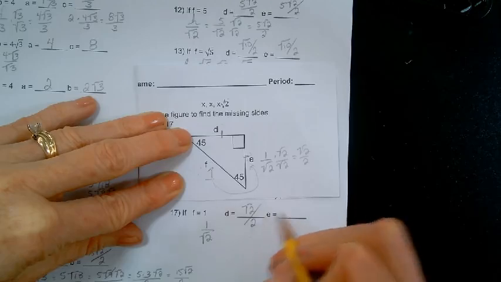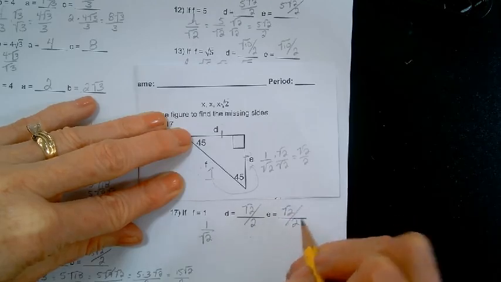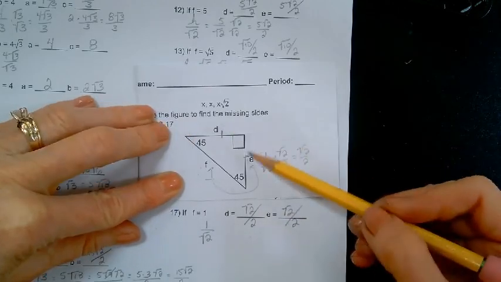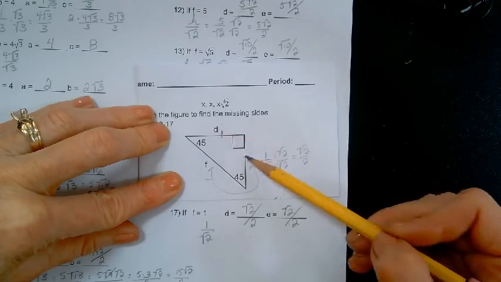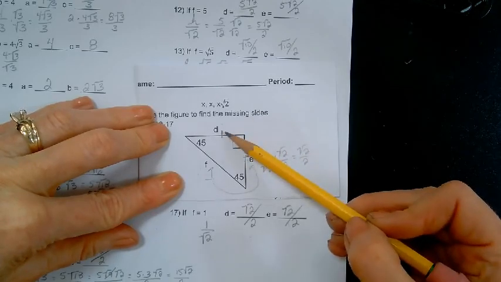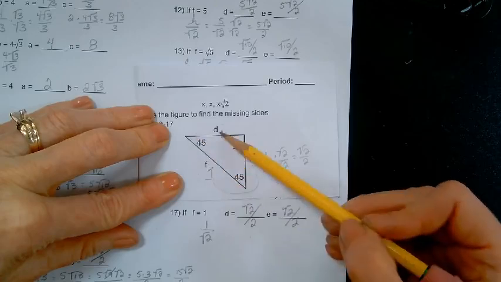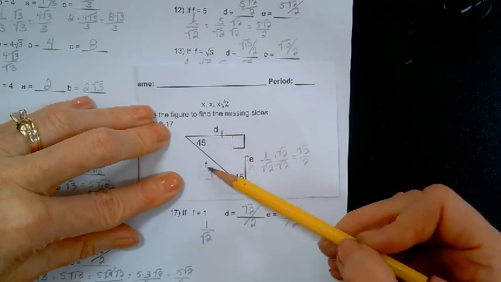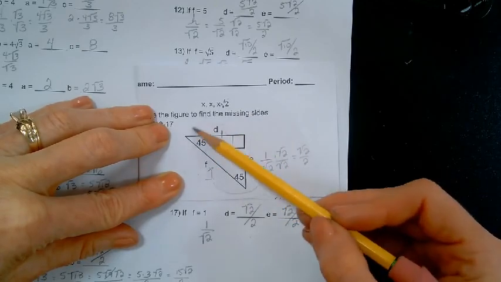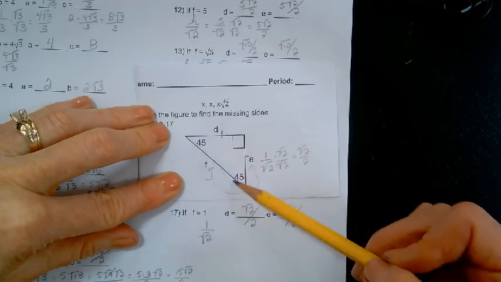So in the 45-45-90, the legs are congruent. To find the length of the hypotenuse from the leg, you multiply by rad 2. So we multiply by rad 2 to get this length. Now if we're given this length, you divide by rad 2 to get these.